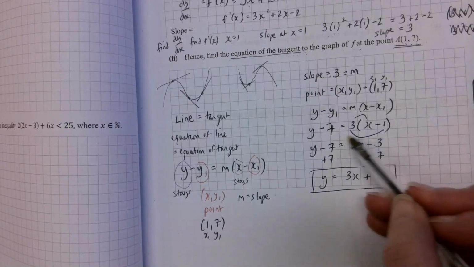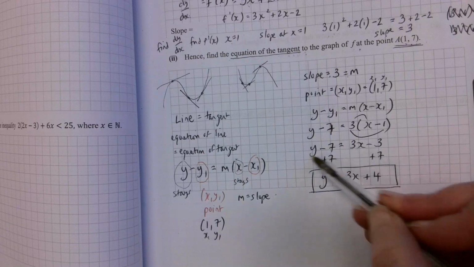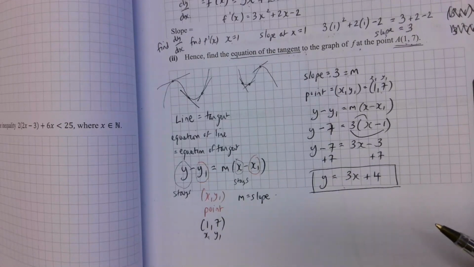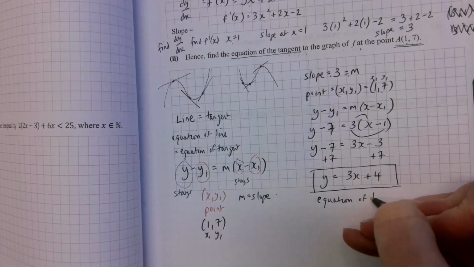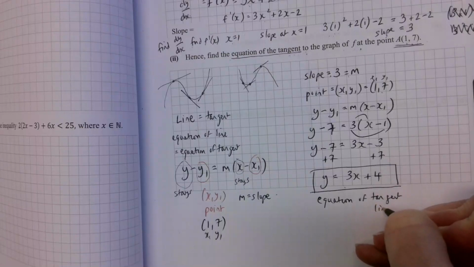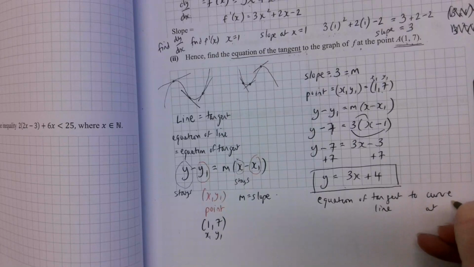I'd probably only lose a mark anyway if I didn't get to that stage. If I left it like that, I'd probably get nearly all the marks. So this is the equation of the tangent, which is a line, to the curve at 1, 7.